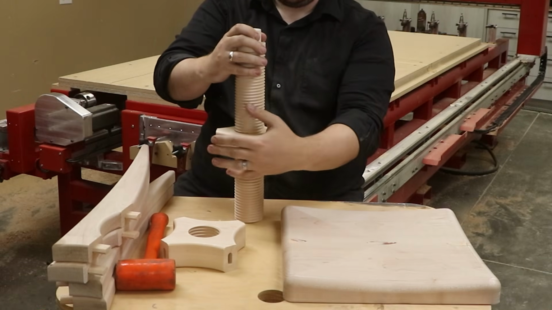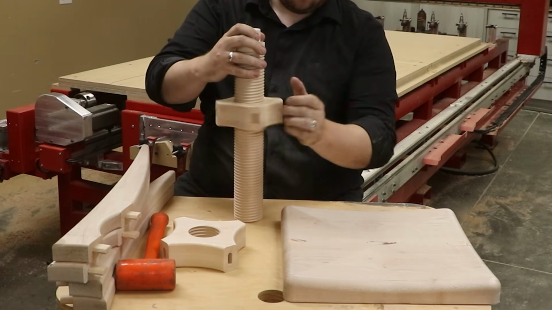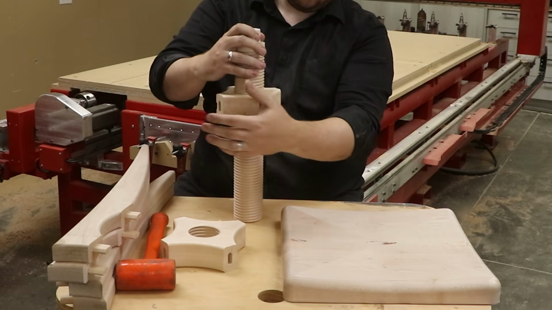Perfect fit every time. That's the power of CCAM Pro, turning complex woodworking projects into a simple, repeatable process.